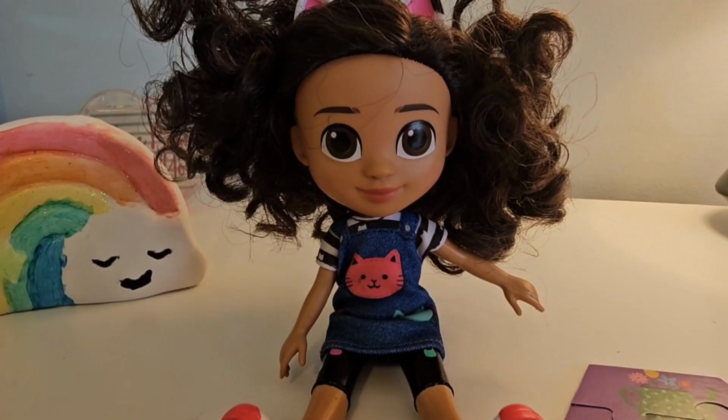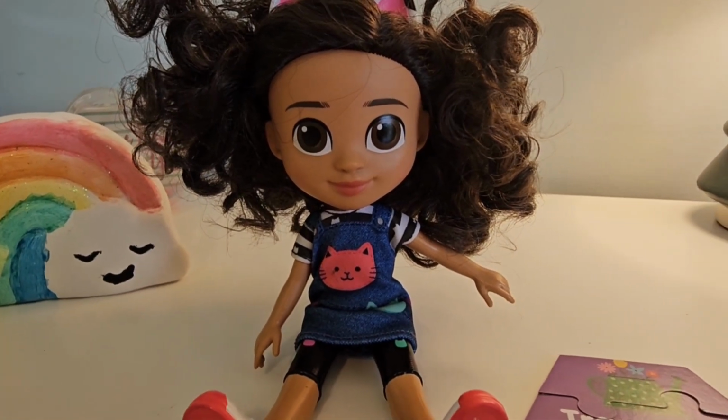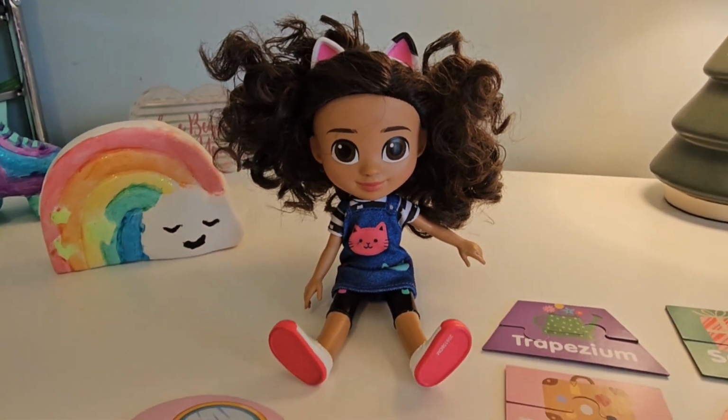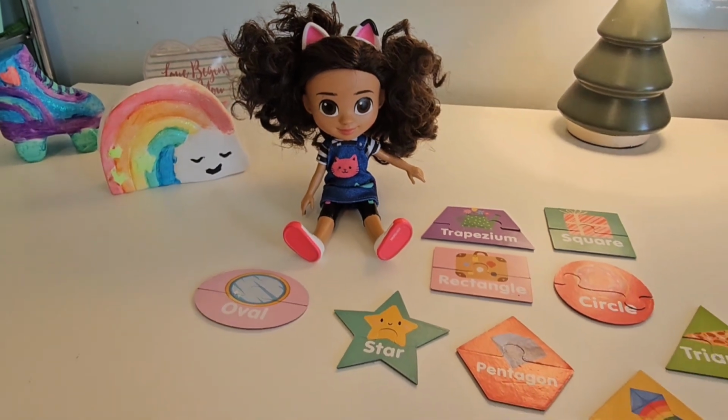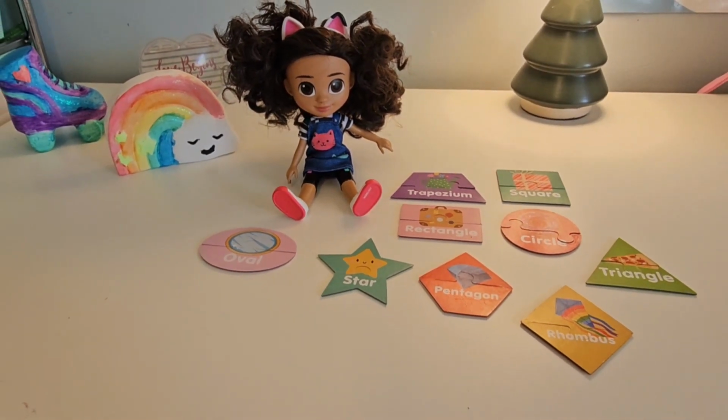Rhombus. Now let's go check in with my friend Blue from Blue's Clues and see how many of these shapes you can remember.